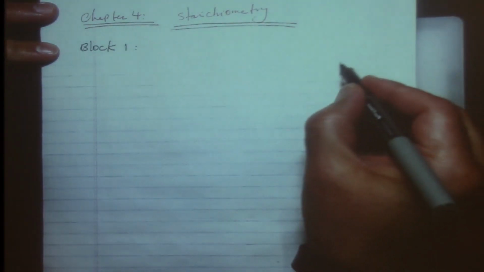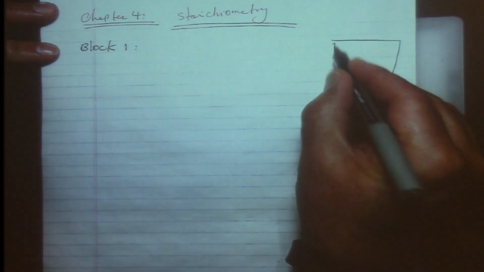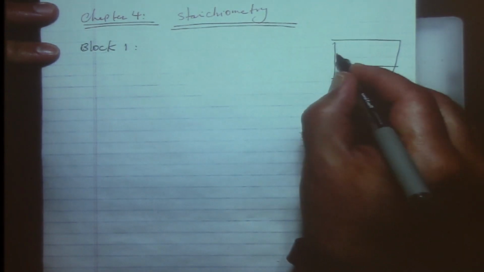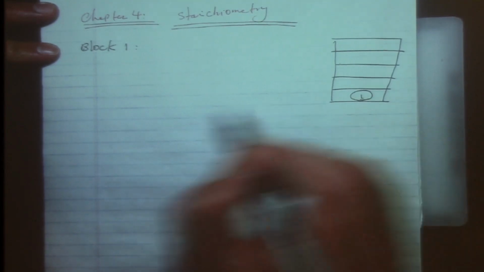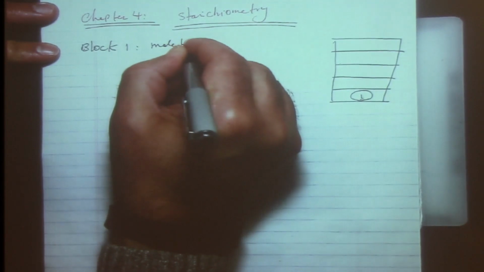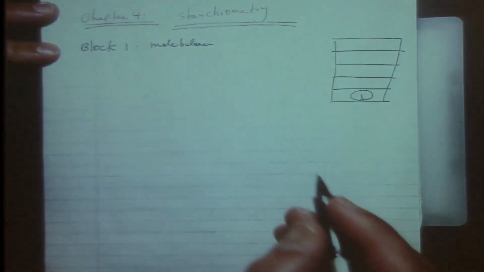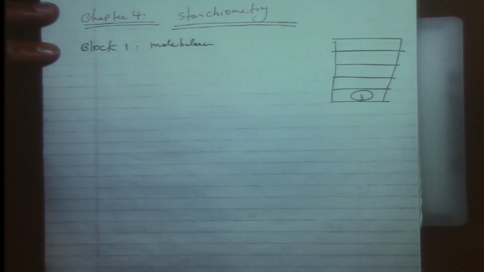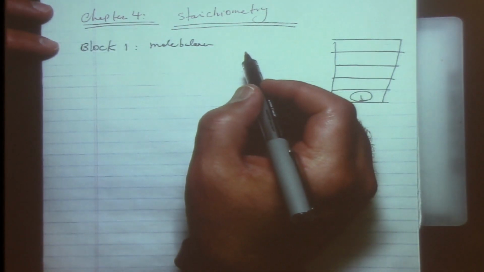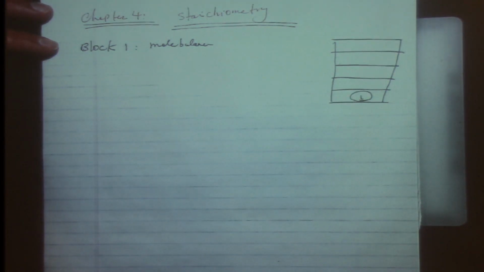What I mean by block 1, if you remember, this is block 1. So we did mole balance. We needed the design equation for PFR, PBR, CSTR, batch reactor. We did that and tabulated it in the table, so it is easy to use.